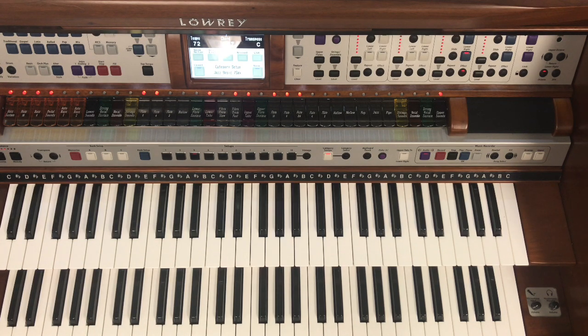Now you may not know a lot about recording, but MP3 is not the standard Lowrey recording programming. The standard programming that Lowrey uses only works on Lowreys, and it's why you couldn't take, for example, a thumb drive with a recording that you made on a Lowrey and put it into the thumb drive port in your car.